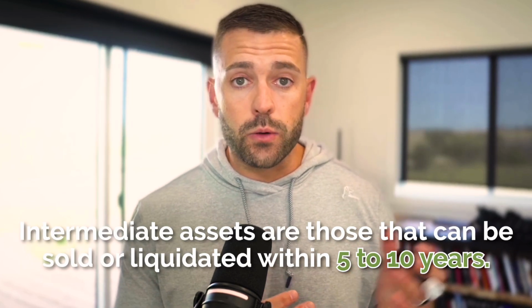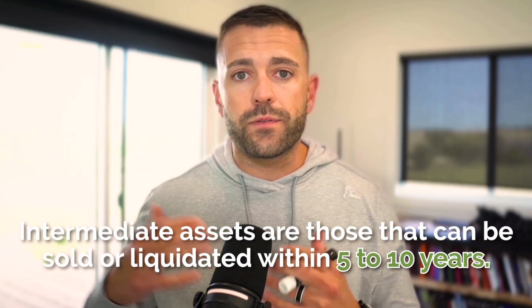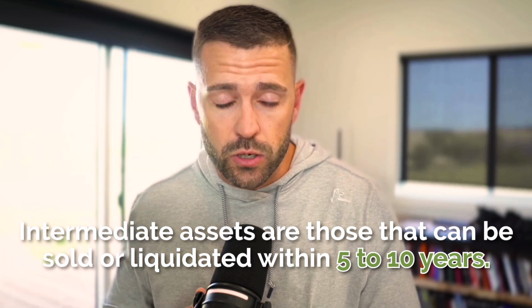Your intermediate section is typically assets that you can sell or liquidate over a term of 5 to 7, maybe 5 to 10 years as well. I've seen both sides there. There's no right or wrong number of years when it comes to intermediate. There is some gray area, because I've seen some banks that want to stop at 5 and some banks that go all the way up to 10.